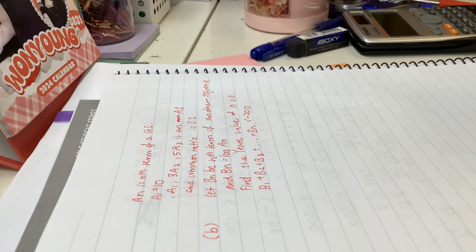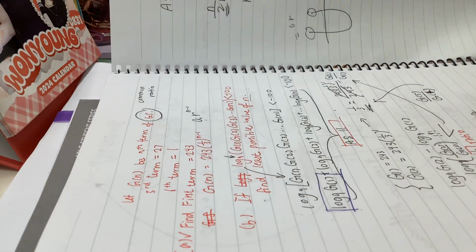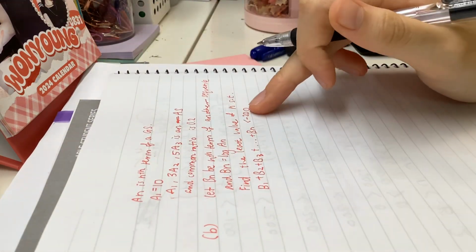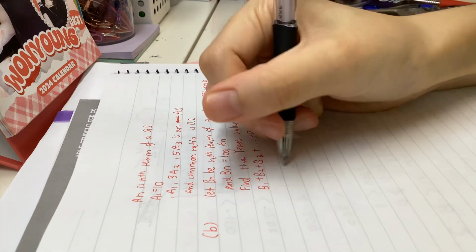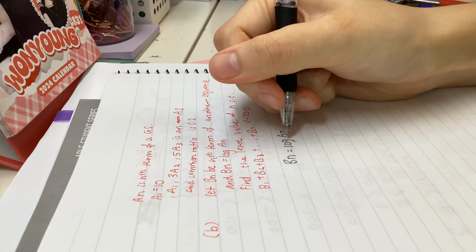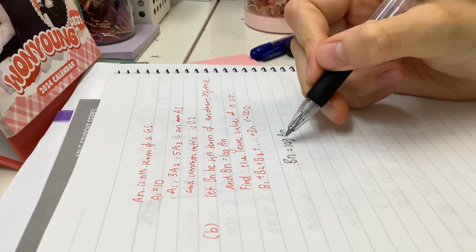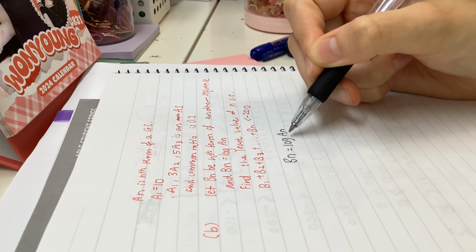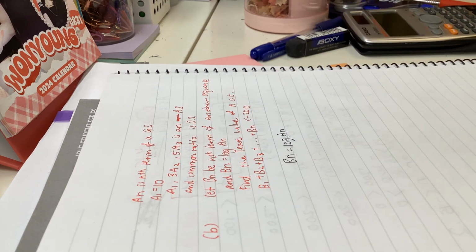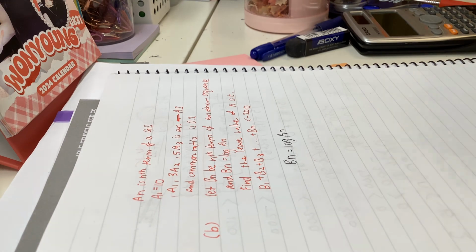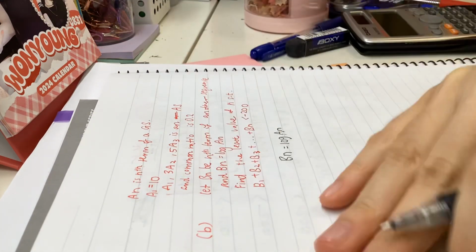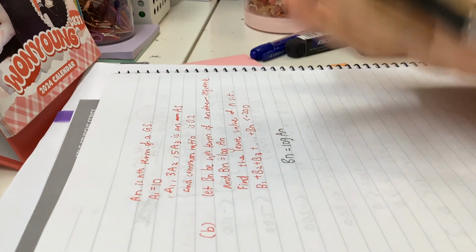I'm a bit forgetful, but basically, first of all, we have this question, and Bn is log An. So the base is 10 because they didn't really specify, so it is log base 10 of An. So, what we have here is pretty nice. And let me just fill you in with some information first.